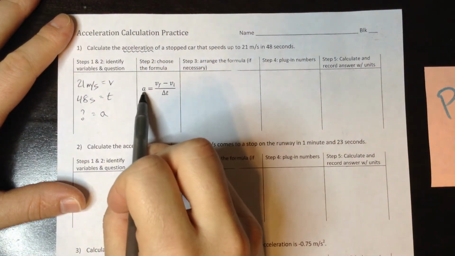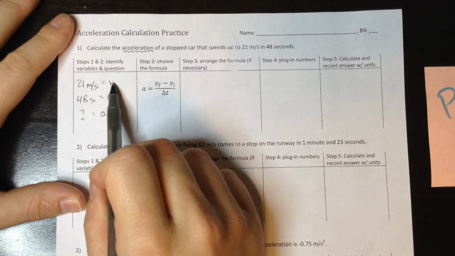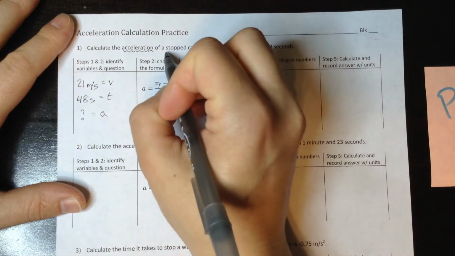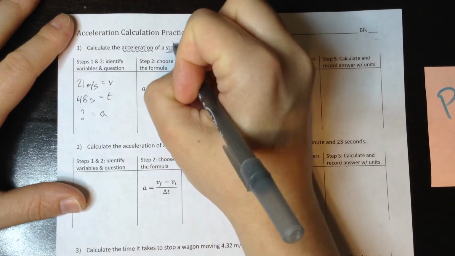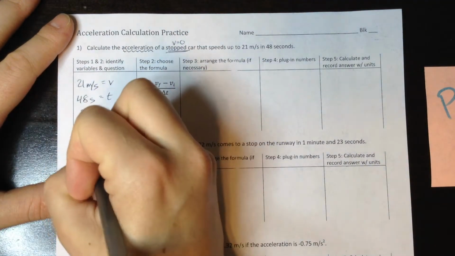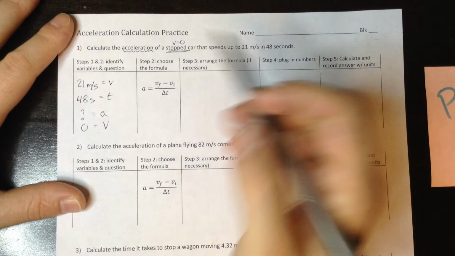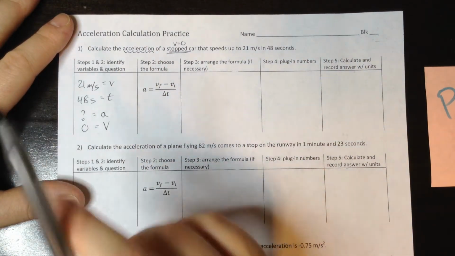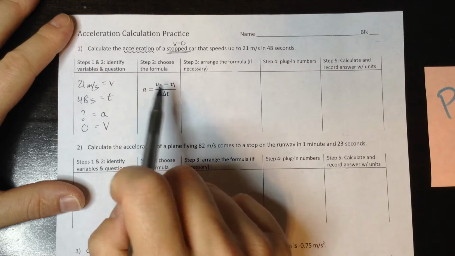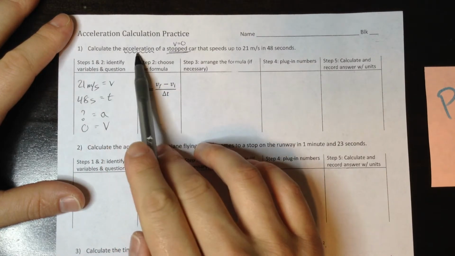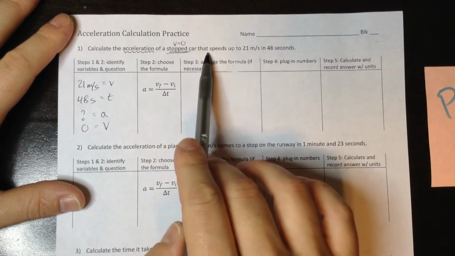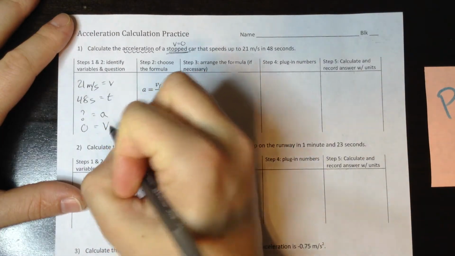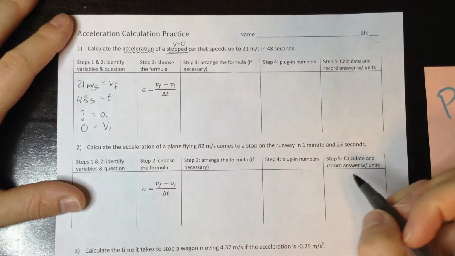Now, in order to do acceleration, we need two velocities. We only have one written down. So look for the word stopped or at rest. There we go, stopped. That means we have a velocity equal to 0. Now we just have to read the question carefully to figure out which velocity is initial and which one's final. Calculate the acceleration of a stopped car that speeds up to 21. First the car is stopped and then it speeds up. So there's your initial and final.